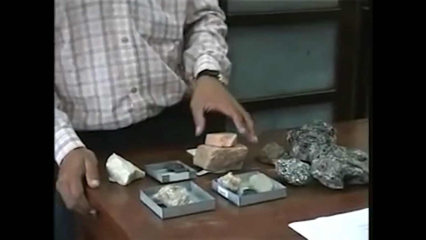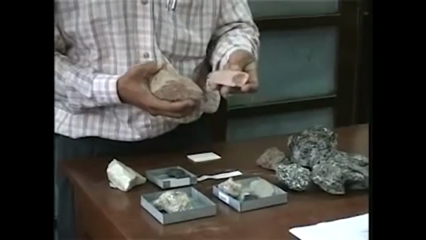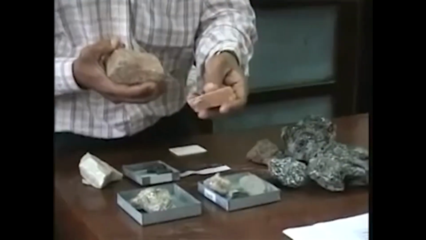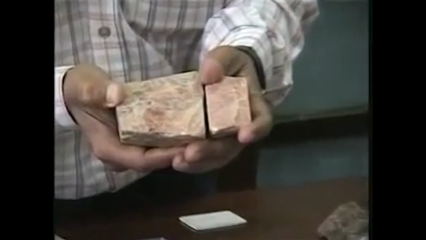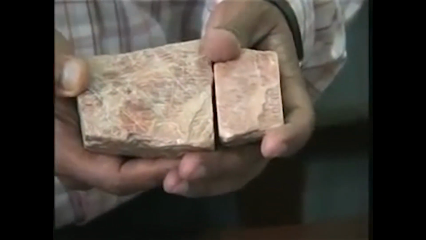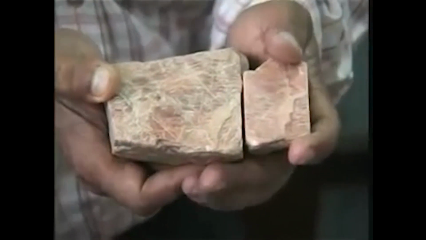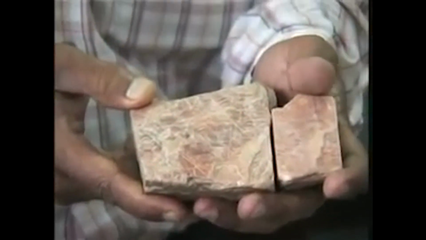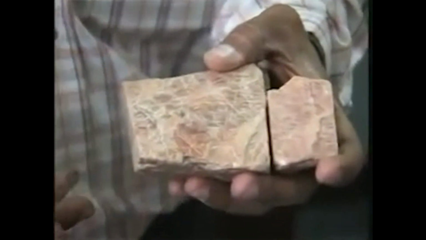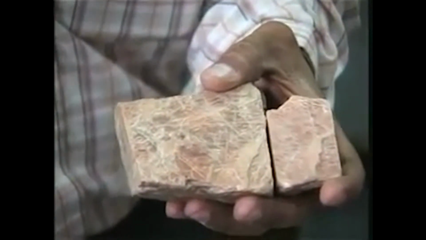We have got orthoclase basically. These are some examples of orthoclase, this type of feldspar. Perhaps the most common color of this particular mineral is this one. It looks like meat actually, animal flesh. In color it is very similar to animal flesh.